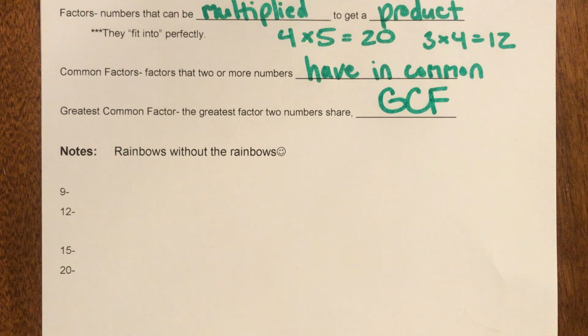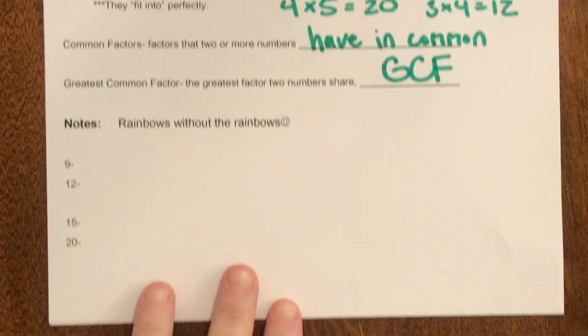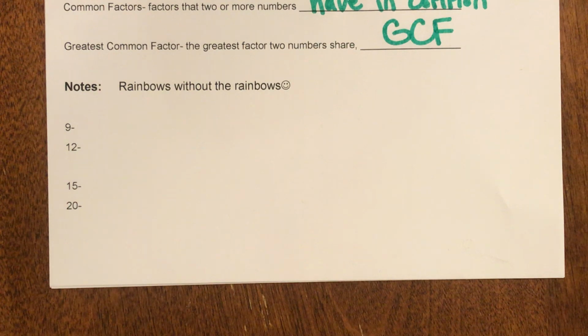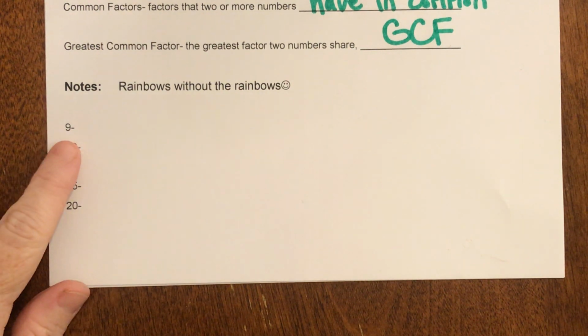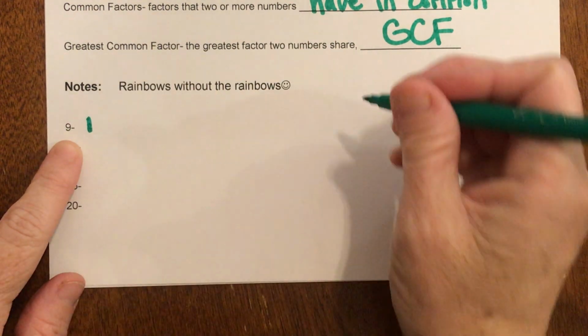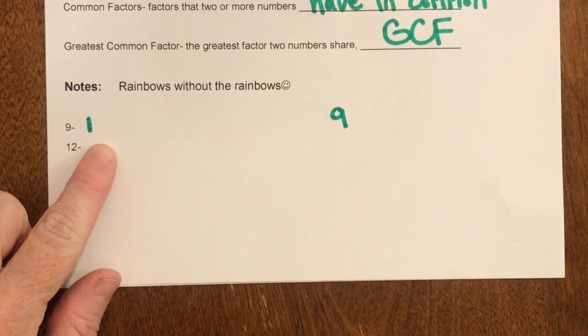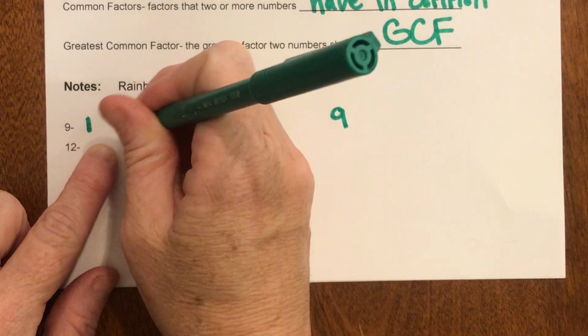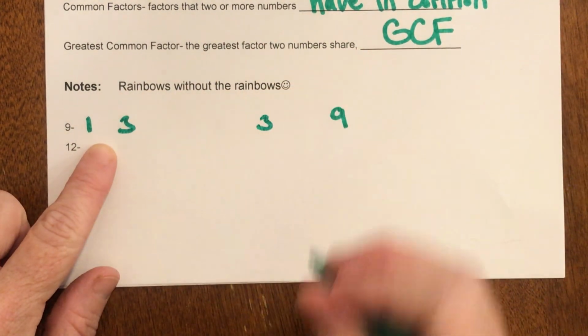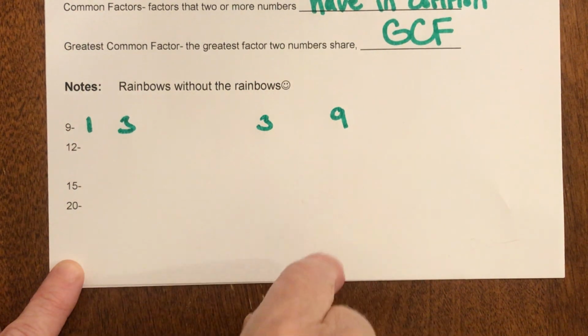Okay, before we can get started, we have a reminder from last year. So this is our notes. Last year you probably did something called rainbow factoring. We're going to do rainbow factoring, but we're going to ditch the rainbows. They get really messy. So I'm calling it rainbows without the rainbows, but I'm going to do the same idea. For 9, I'm going to ask myself, what can I multiply together to get 9? And I always want to start with 1. So 1 times 9 gives me 9. 2 times doesn't work, so let's do 3. 3 times 3 gives me 9. And I'm going to stop because I have a repeat.